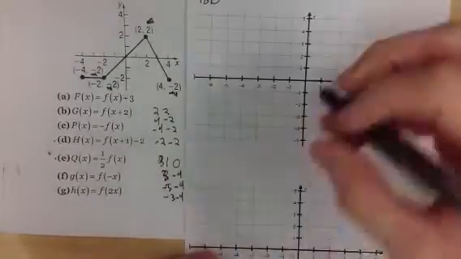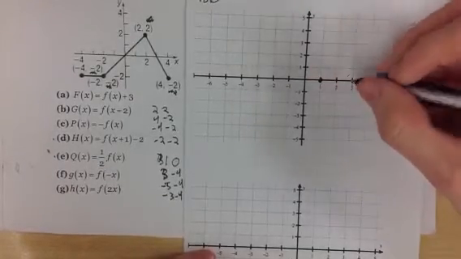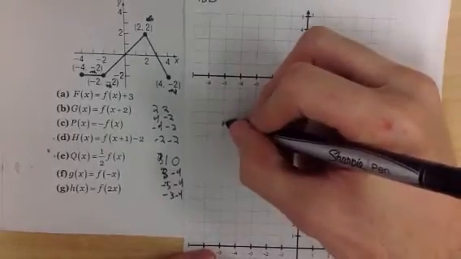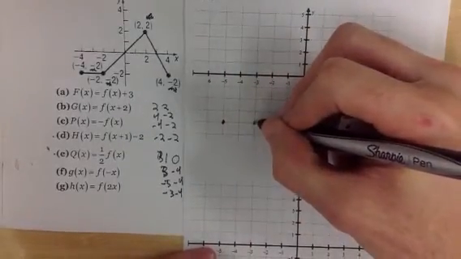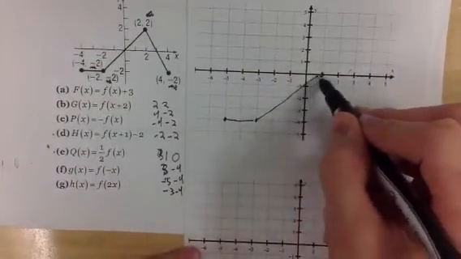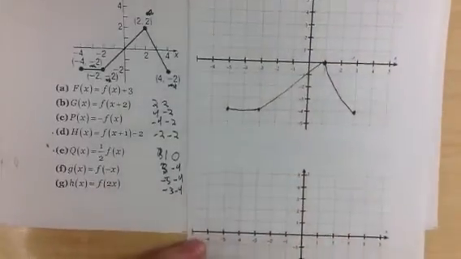I'm just going to come over here and graph all these, which gives us a point there, a point there, a point there, and a point there. I'm just going to connect all of those points, which gives us our graph.